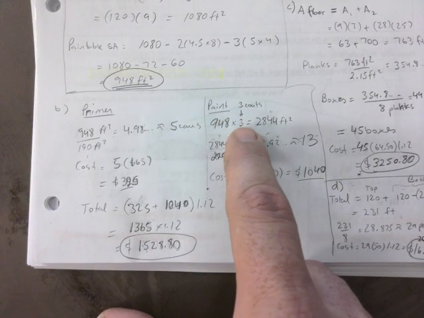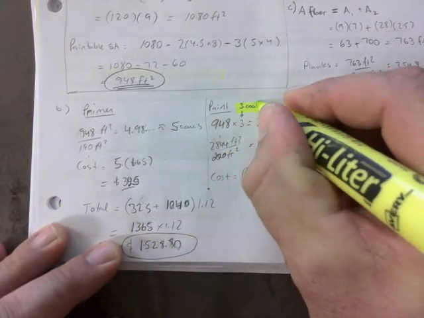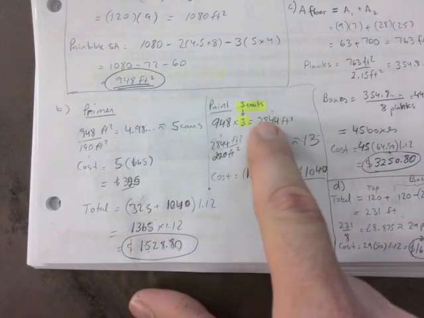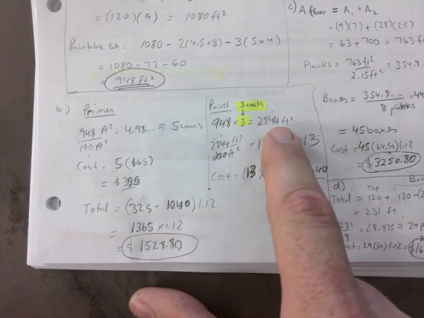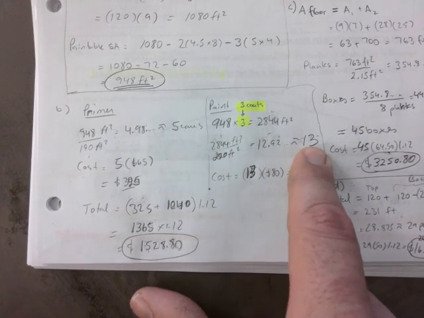I'm gonna highlight that. You need to do this before you attempt to figure out anything else like the cost or cans: how many coats are being applied? And it's 3. So it's as if you're painting this much, right? You divide it by 220, which in turn gives you about 13 cans.